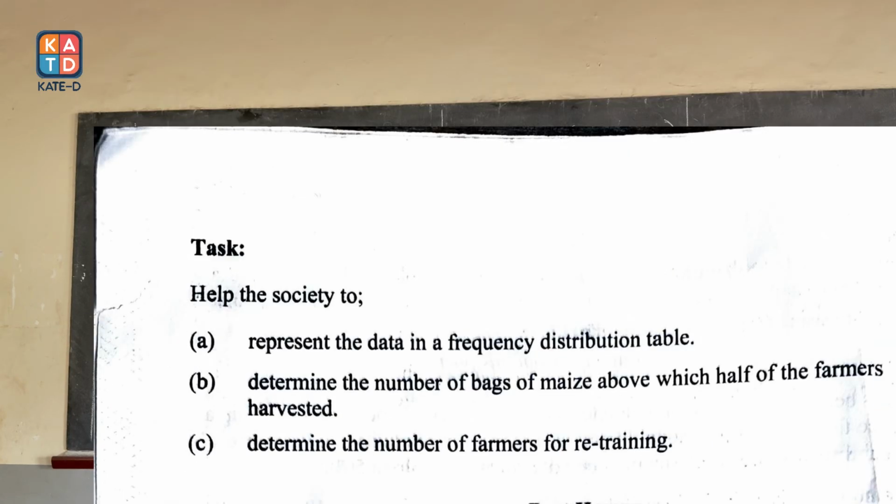Under the tasks, help the society to, part A, represent the data in the frequency distribution table. B, determine the number of bags of maize above which half of the farmers harvested. C, determine the number of farmers for retraining.